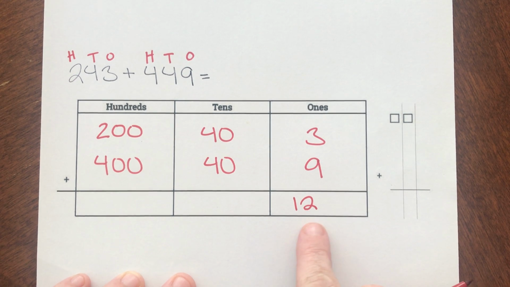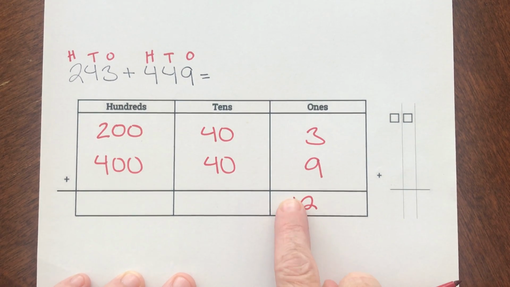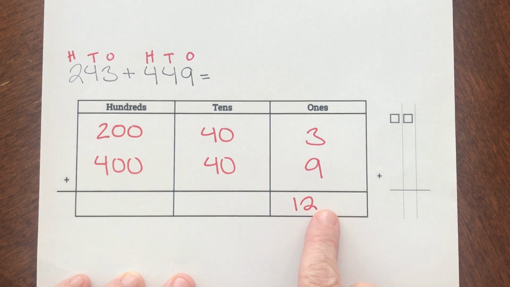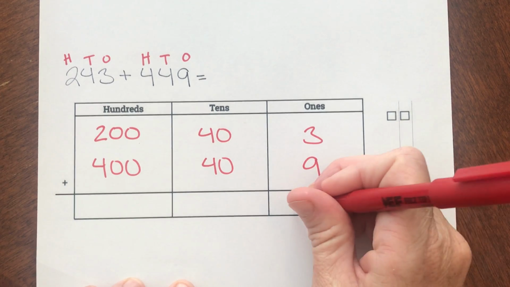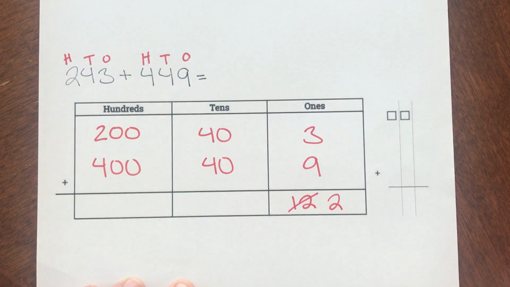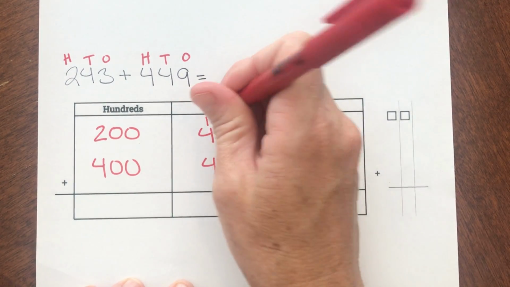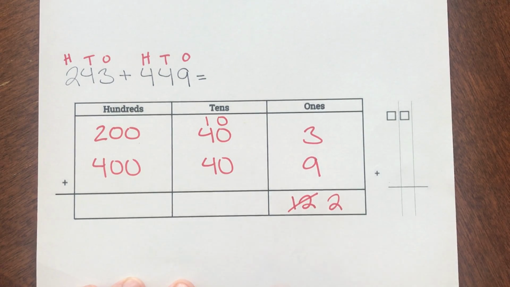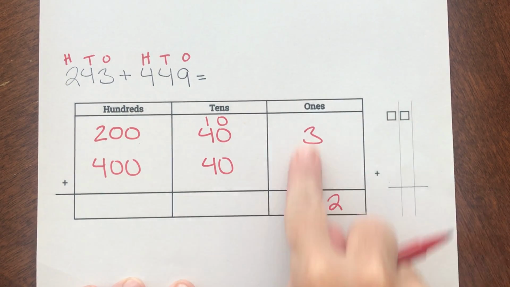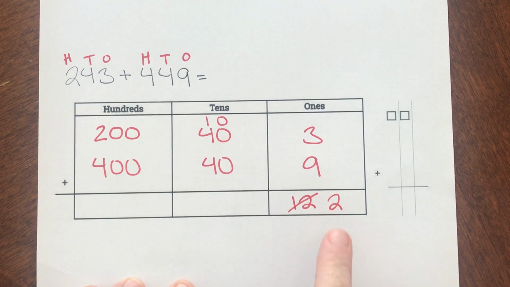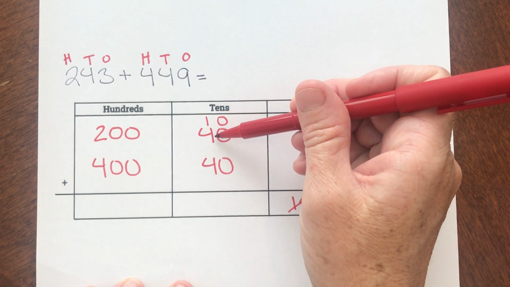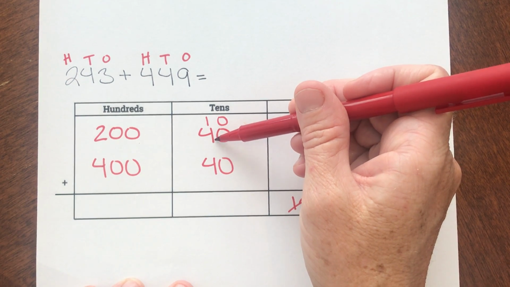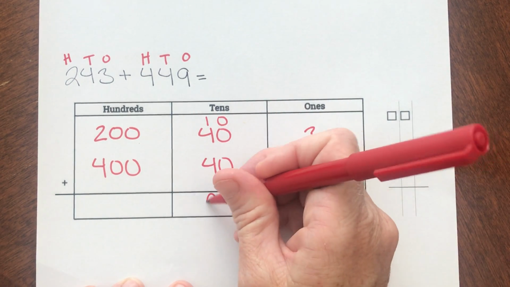Okay, but friends, when I put 12 here, notice there's a 1, which this is the 10. I can't have 10s in this column. So I'm going to take this 10 away. Well, if I take 10 away, what's left? Just 2? And I'm going to put that 10 up here in the tens column, because this is the ones column, so I can only have ones here. Okay, now in my tens column, I have 10 plus 40 is 50, and 50 plus 40 is 90.